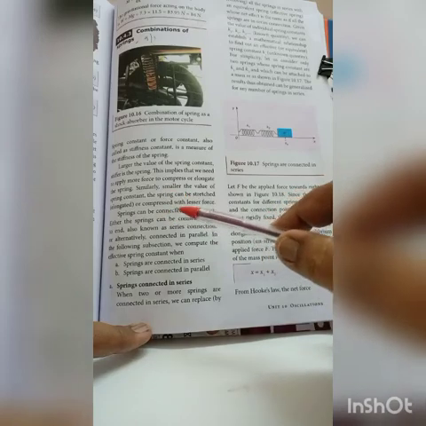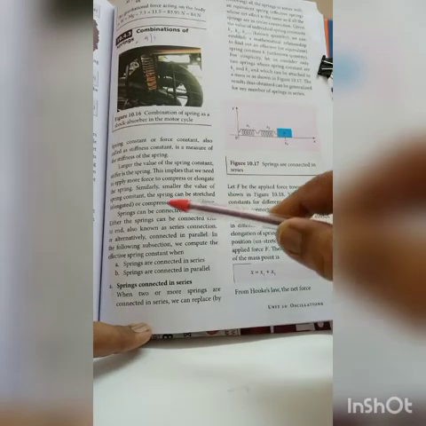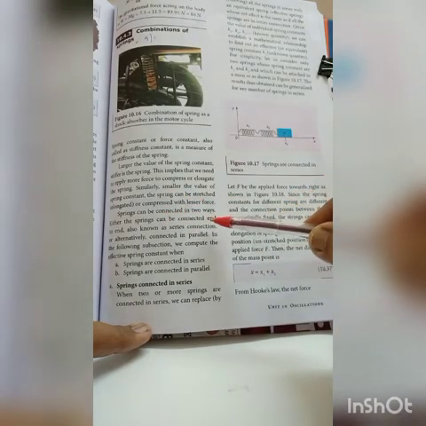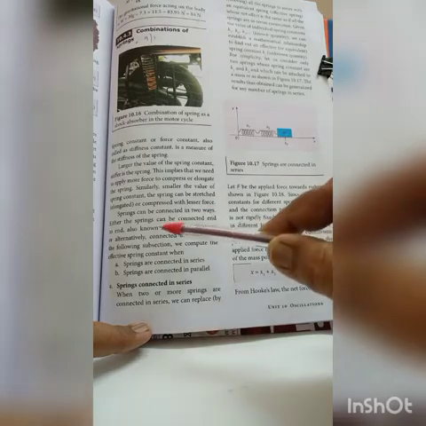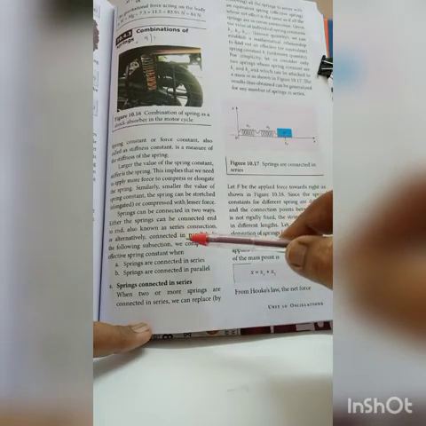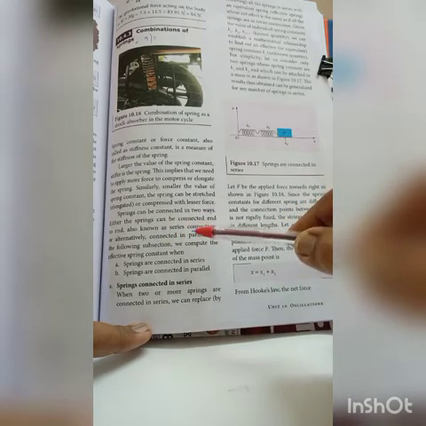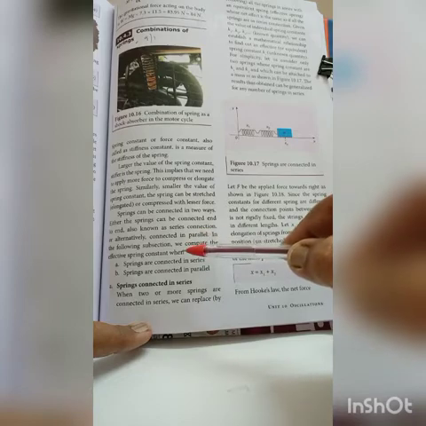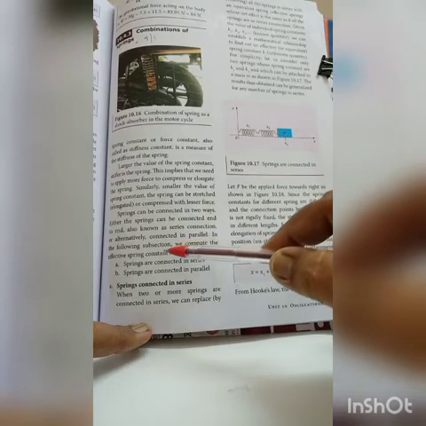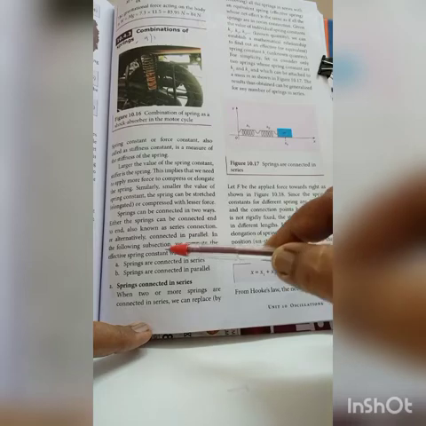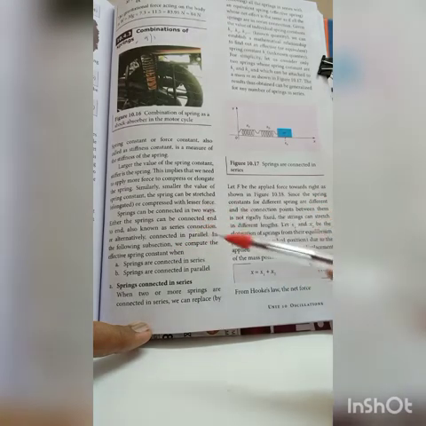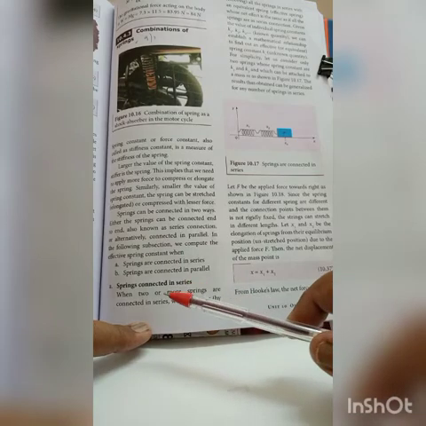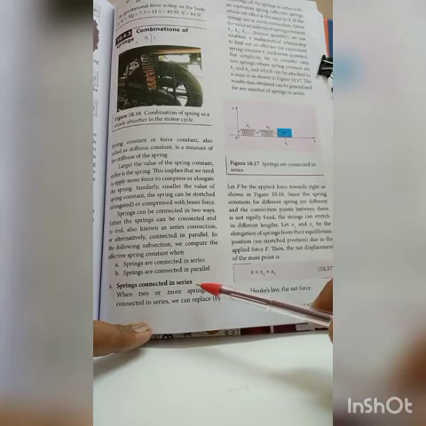Springs can be connected in two ways. Either the springs can be connected one end to another end, which is called series connection of springs, or alternately the springs can be connected in parallel. In this section we are going to compute the effective spring constant of the spring when springs are connected in series and in parallel. Let us first see the springs connected in series.